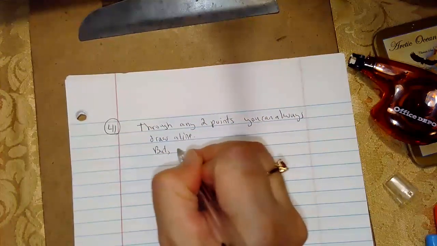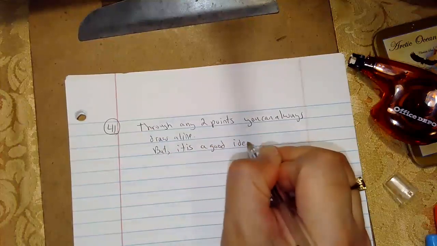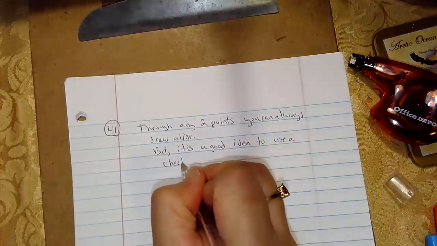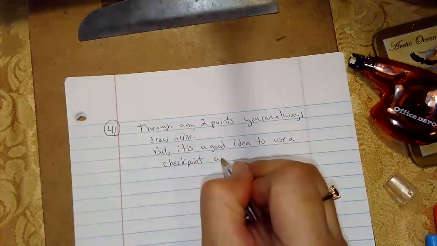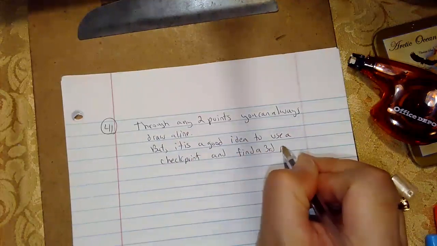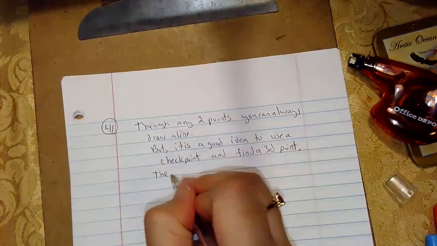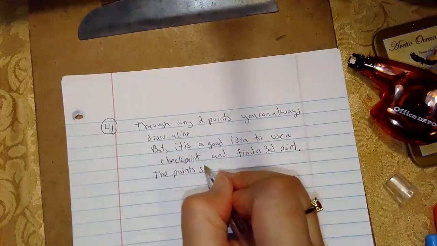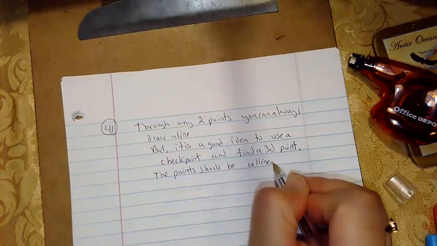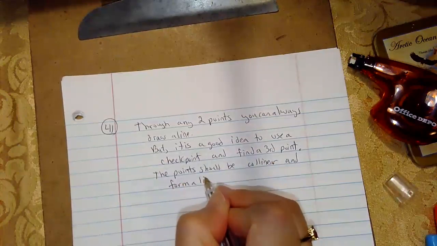But it is a good idea to use a checkpoint and find a third point. The points should be collinear and form a line.